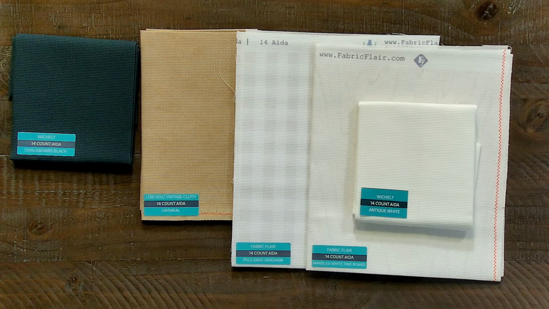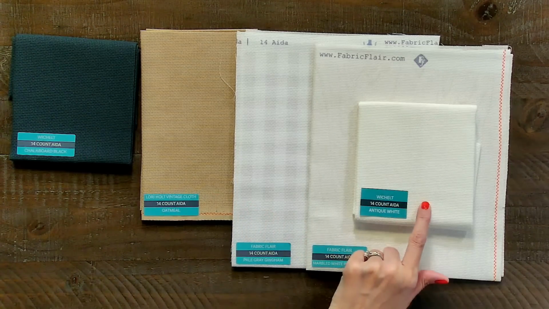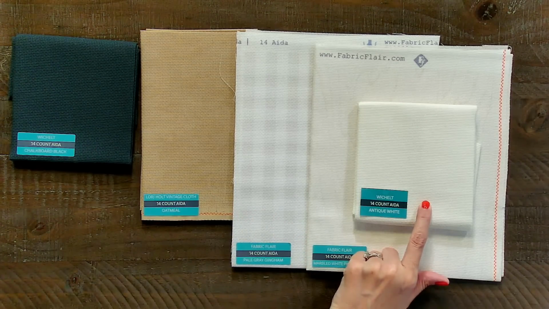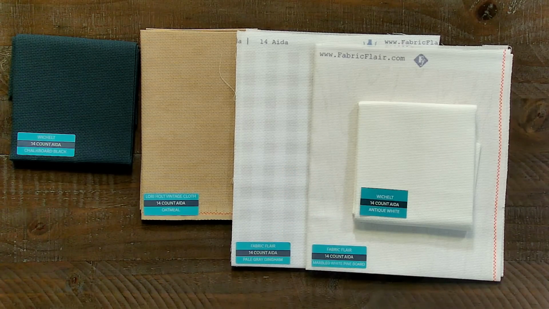So if you're looking, this would be great to have in your stash because it's a lot of variety. We've got a great beige, a great dark, and a great just plain white. Antique white sells much better than just plain white. And then these two I happen to use a lot.